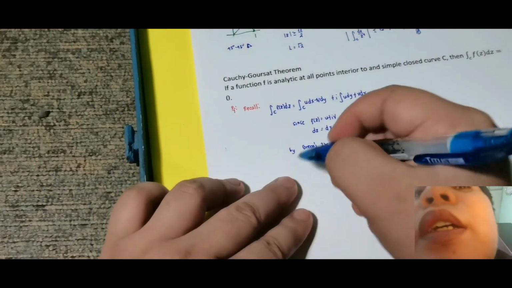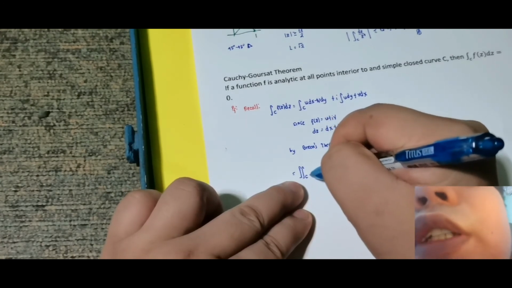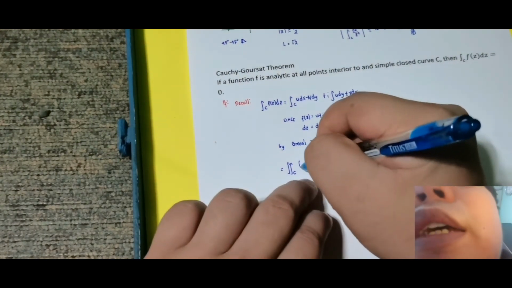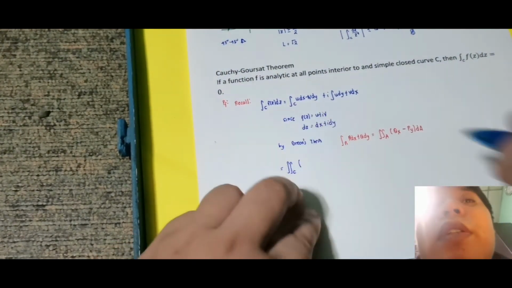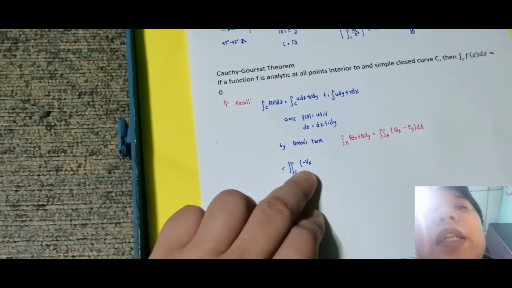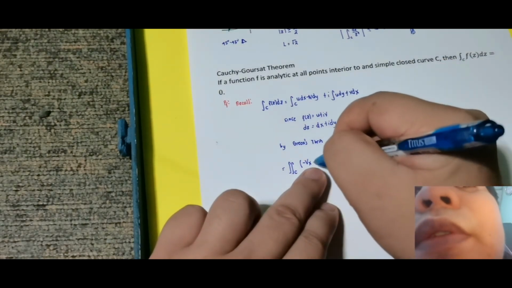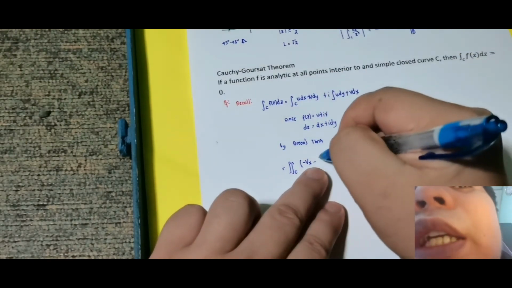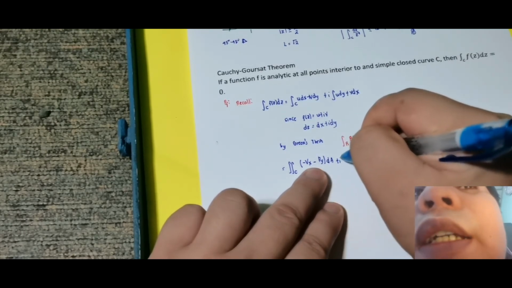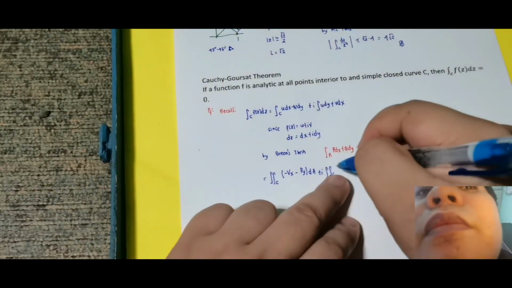So this is equal sa double integral along C pa rin, kasi complex plane naman tayo, of negative partial of v with respect sa x, then plus or minus partial of u with respect sa y, then dA, then plus i double integral along the curve C or the complex plane ng part na to.